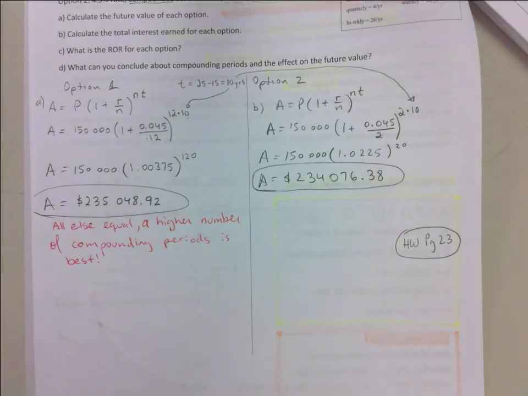If you're borrowing money, what do you think? If you're borrowing money, would you want the highest amount of compounding periods that the bank uses? The lowest. It's the exact opposite when you're borrowing money. Yes. Because otherwise now your debt is going up at a faster rate.